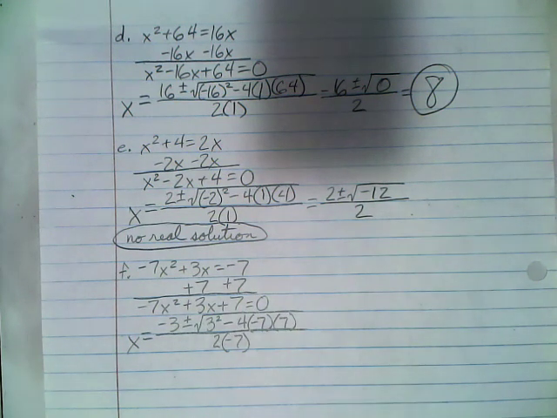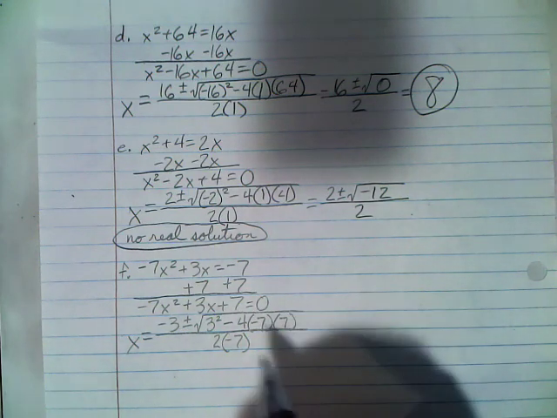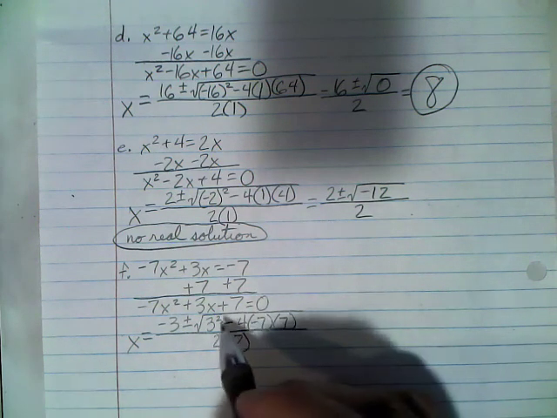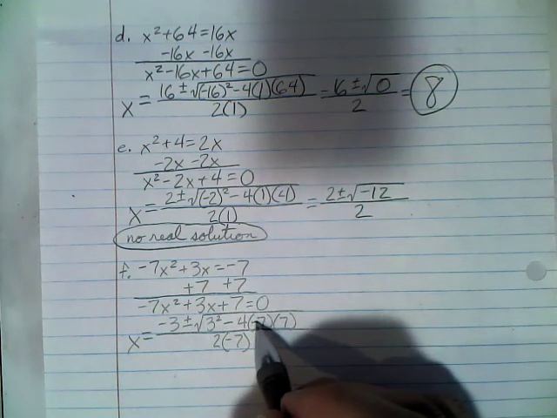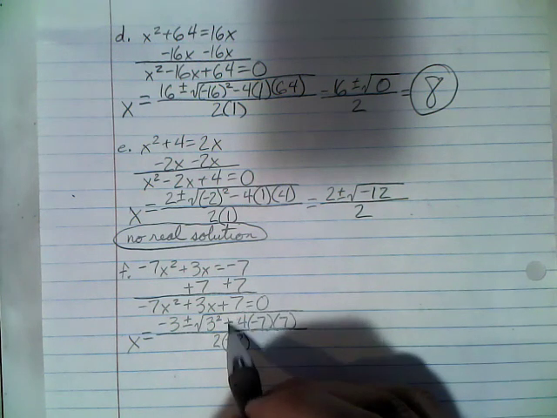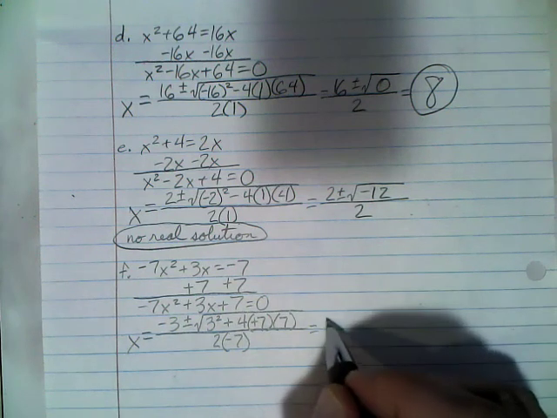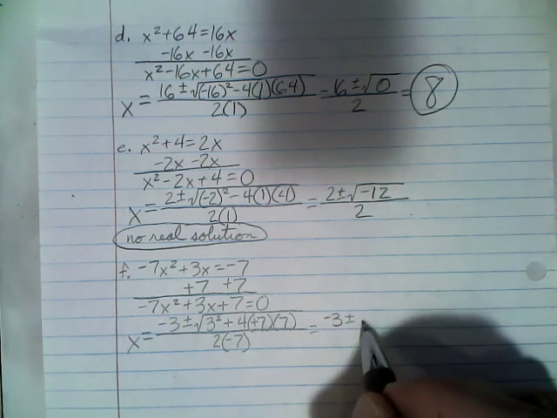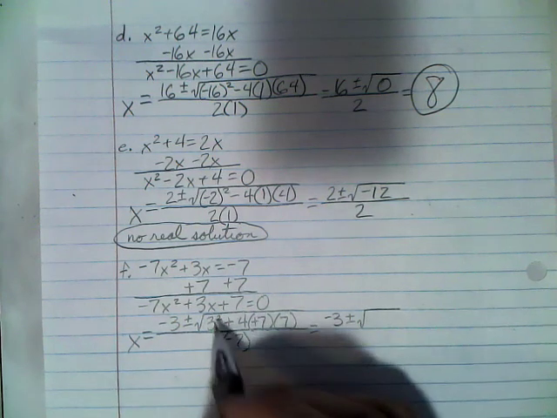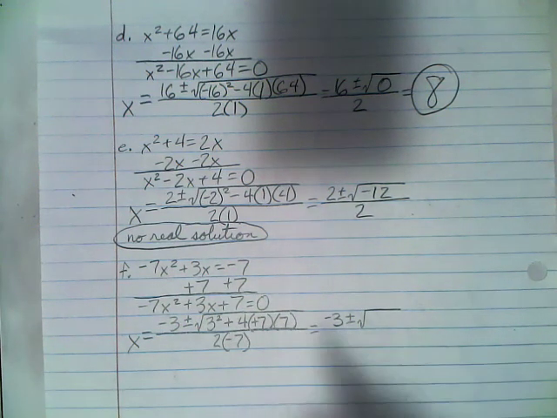All right, and here we go. So first things first, I see the negative 7, I see the minus there. Those actually can cancel. And so to simplify this, I'm going to have a negative 3 plus or minus the square root. Now 3 squared is 9, and 7 times 7 times 4 is 196.